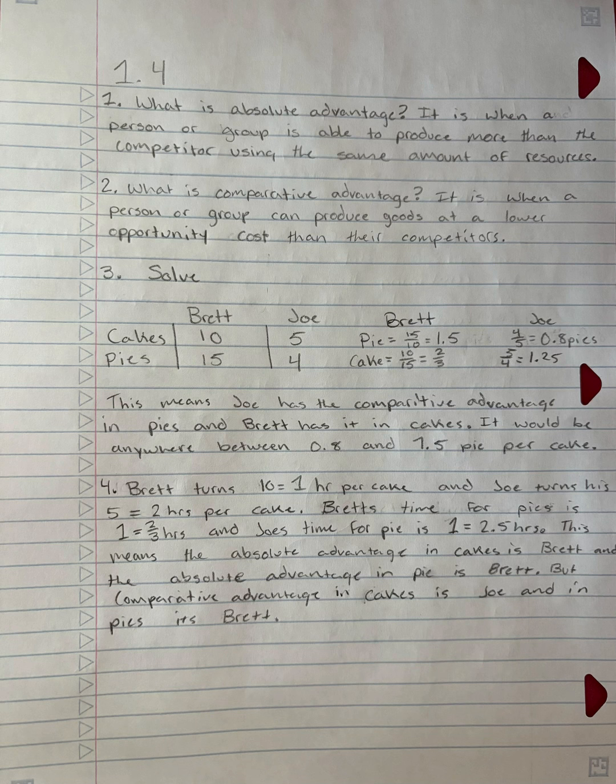him less time to produce more cakes. And the absolute advantage in pies is also with Brett because it takes him less time to make pies. So that way he can produce more. But the comparative advantage in cakes is Joe, and in the pies, it's Brett.